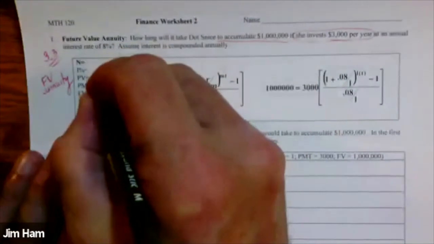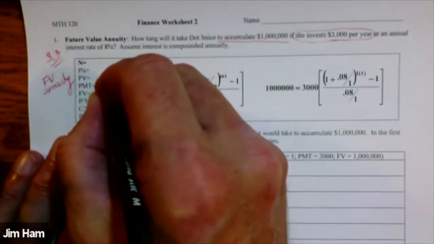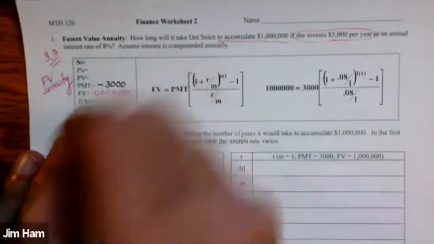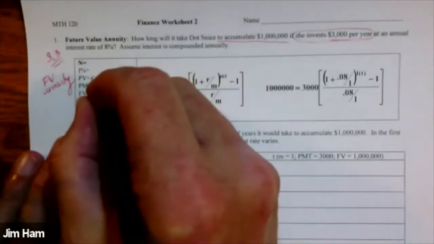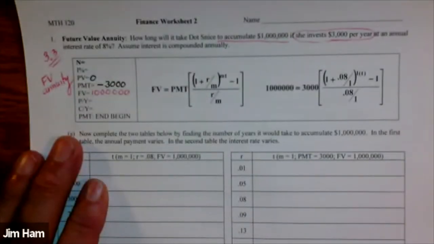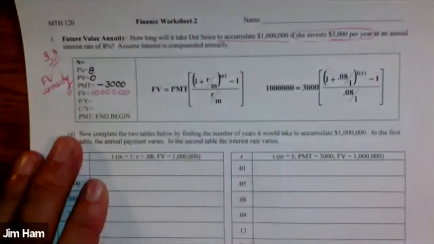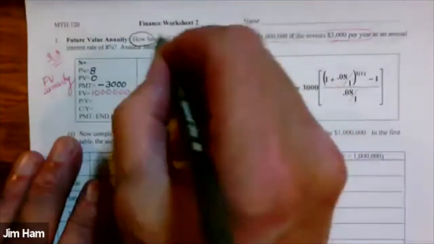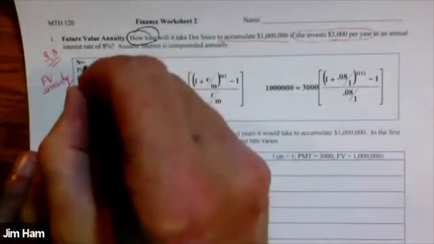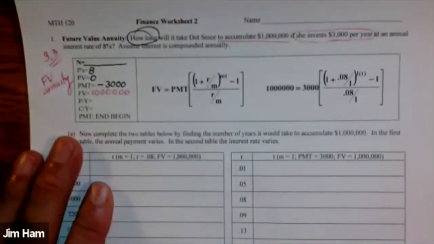So that's her payment. And the payment in this case really means an investment. Generally, when you start investing, you start with 0 in the account. The interest rate is 8. And then it says how long. So what we're looking for is the value of n.